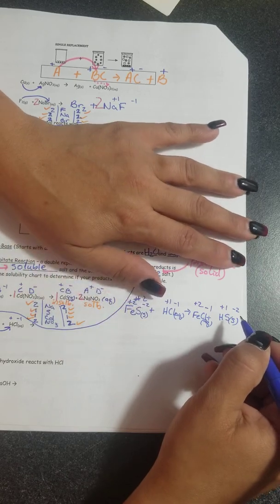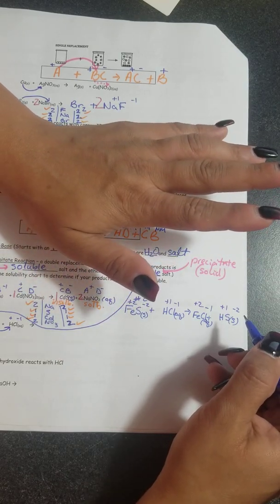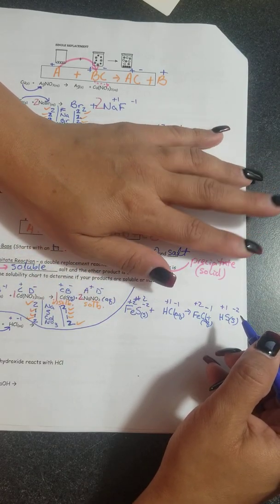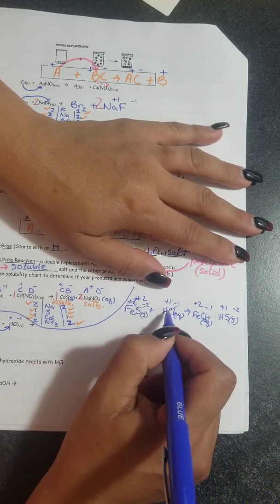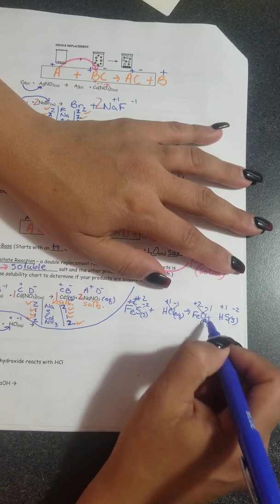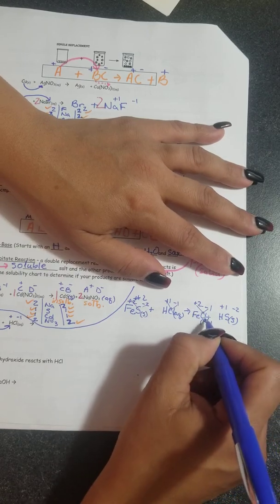So what do we need to do? We need some crisscrossing action going on. So let's do that. Cancel, cancel. They don't cancel, so a 2 needs to come down here.